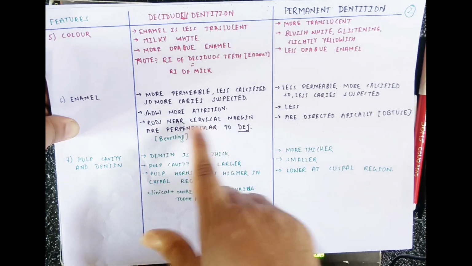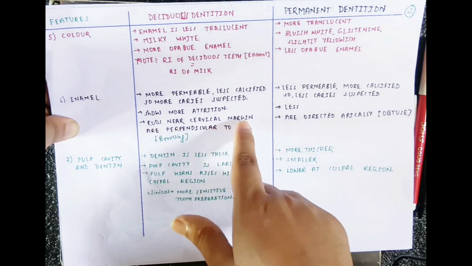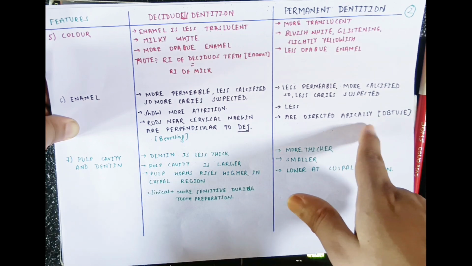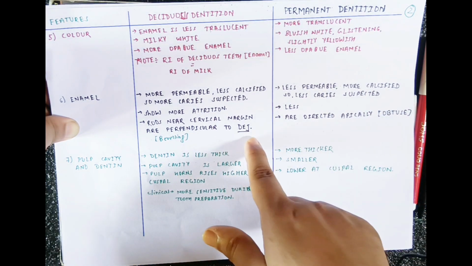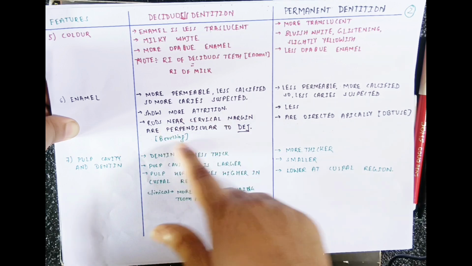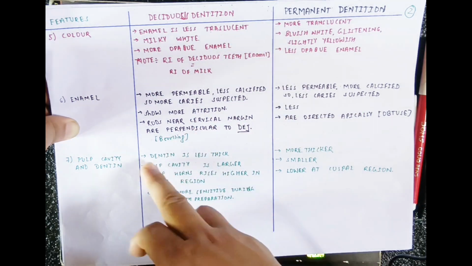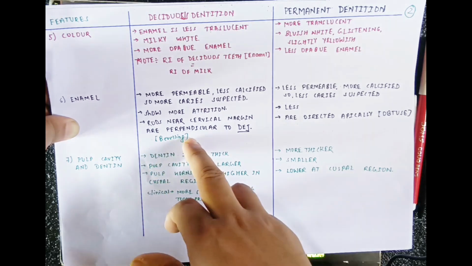The enamel rods near the cervical margin are perpendicular to the dentino-enamel junction, but they are directed apically and form an obtuse angle at the dentino-enamel junction. As they are perpendicular to the dentino-enamel junction, during cavity preparation in the enamel we have to do beveling too.